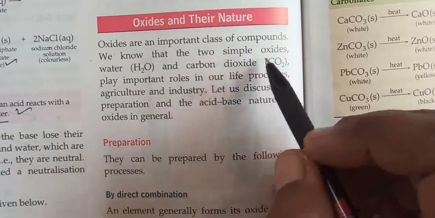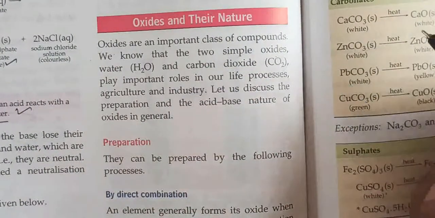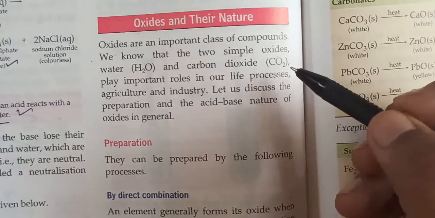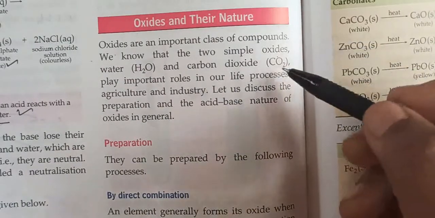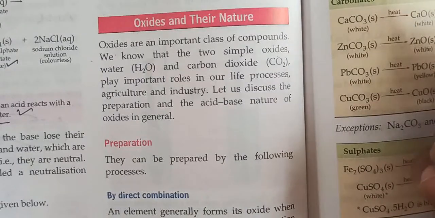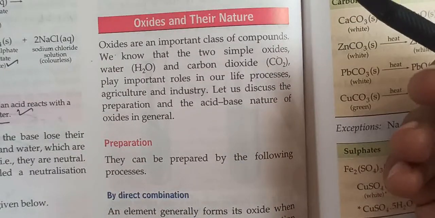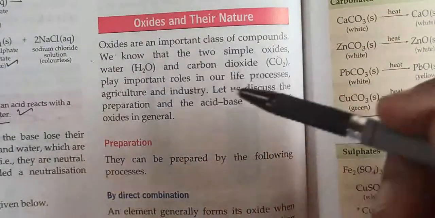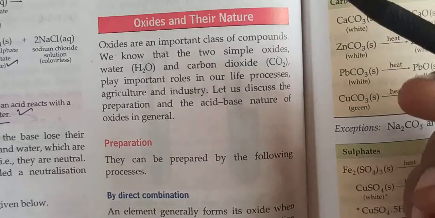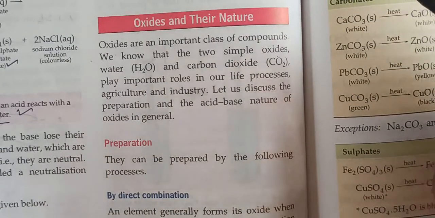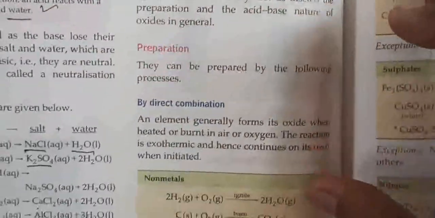We know that two simple oxides, water and carbon dioxide, both play important roles in life processes. Carbon dioxide is used in photosynthesis, water is also used in photosynthesis, and water is important for human beings and animals also. So they are playing an important role in life processes.